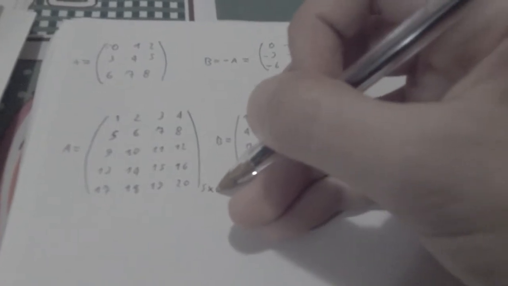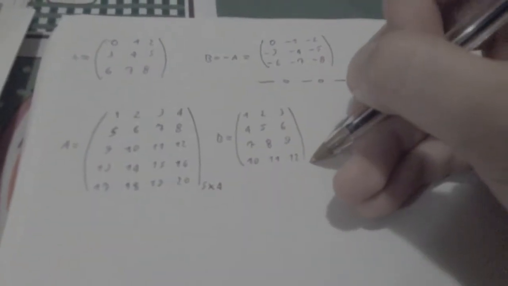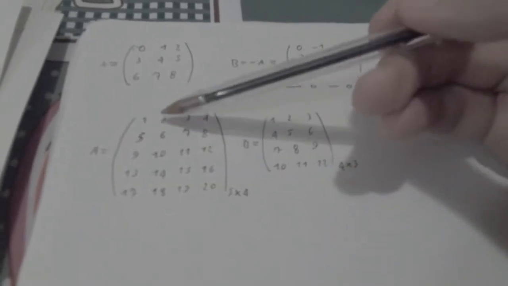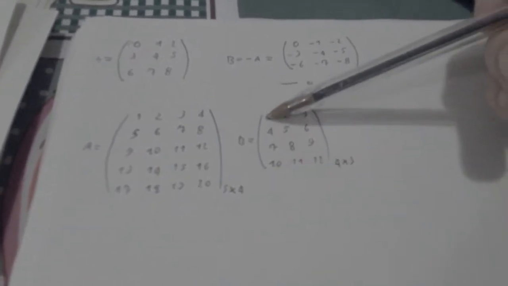So we basically have A, which is a 5 by 4 matrix, and B, which is a 4 by 3 matrix. Remember, the reason it's 5 by 4 is that we have 1, 2, 3, 4, 5 by 1, 2, 3, 4. And then we have a 4 by 3 matrix, so 1, 2, 3, 4 by 1, 2, 3. And we can actually multiply them together.